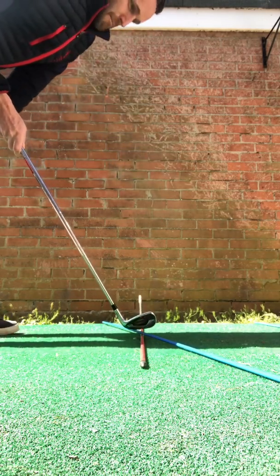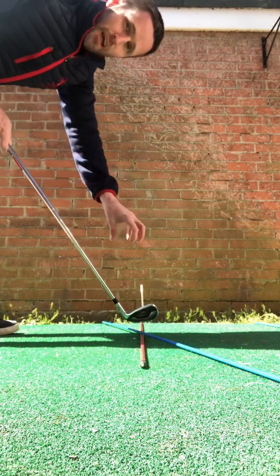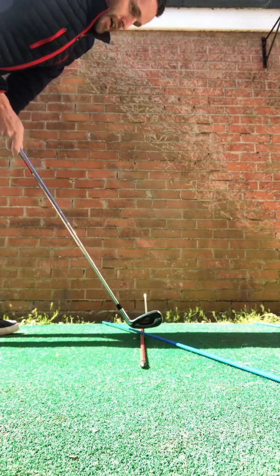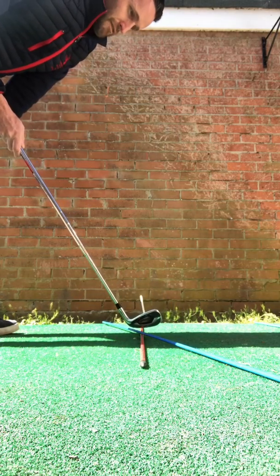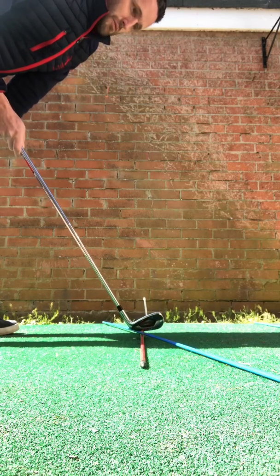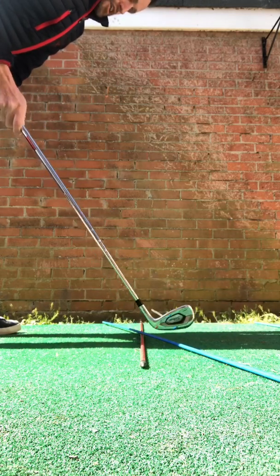So basically, the bigger the difference there is between the path and the club face, the more friction we get on the ball and the bigger the curvature, okay? So if you're someone who curves the ball quite a lot, initially I would say we would need to reduce that. So we'd want to get the club face matching the path initially, okay?